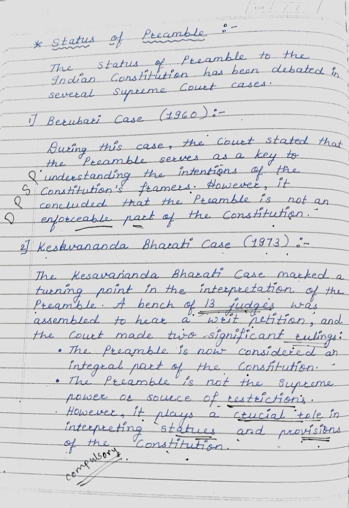Second case is the Kesavananda Bharati case in the year 1973. The Kesavananda Bharati case marked a turning point in the interpretation of the preamble. A bench of 13 judges was assembled to hear a writ petition and the court made two significant rulings. The preamble is now considered an integral part of the Constitution. The preamble is not the supreme power or source of restrictions. However, it plays a crucial role in interpreting statutes and provisions of the Constitution.